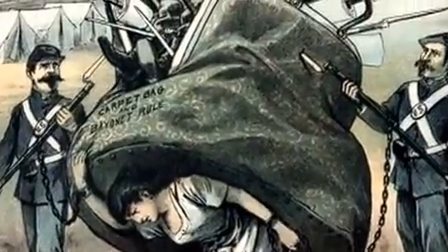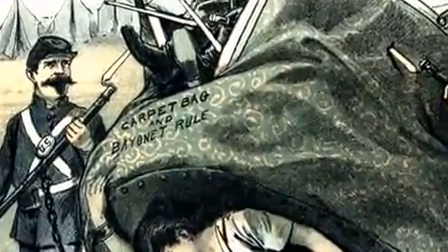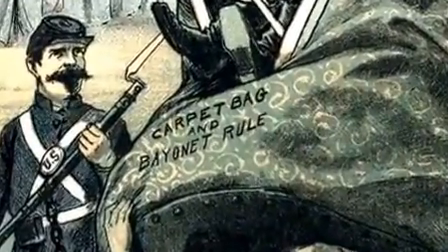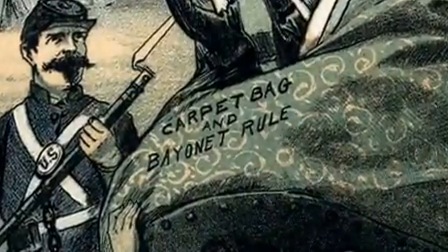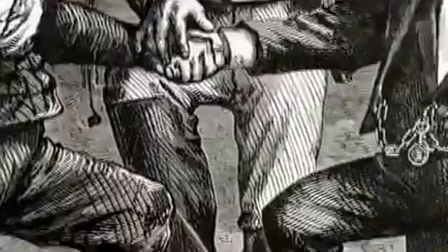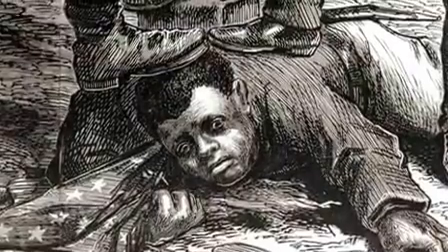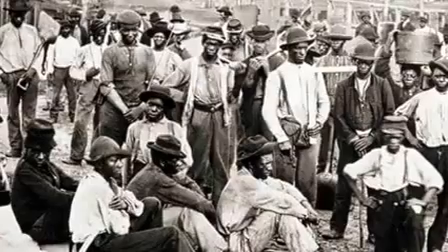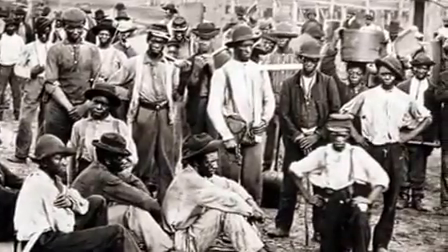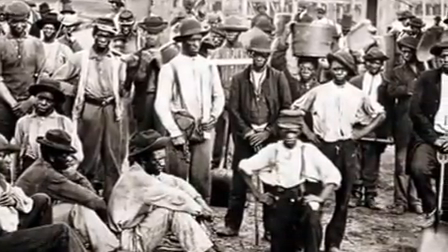But Reconstruction also brings widespread corruption, abetted by Northern carpetbaggers who come south to take advantage of the situation. White Southern resentment leads to increased violence, and it is clear that Reconstruction's days are numbered. As soon as the North decided, okay, we've had enough of this conflict, we've had enough of trying to tell the South what to do, then Southern blacks would be thrown back on the mercies, and they weren't very merciful at all, of the Southern white majority.